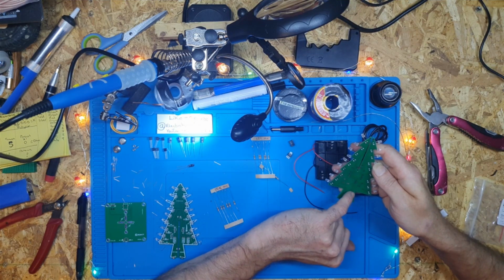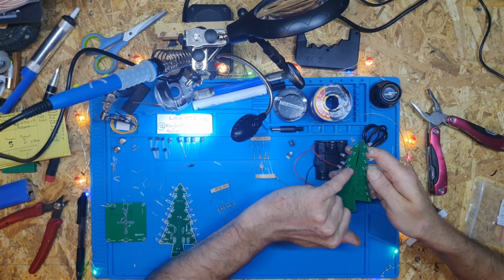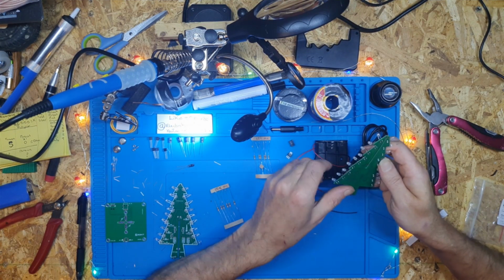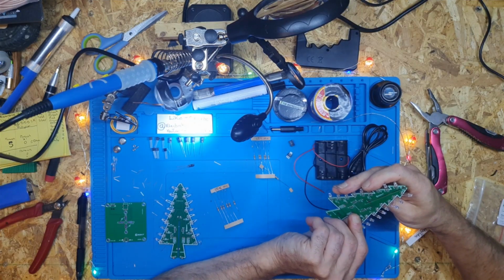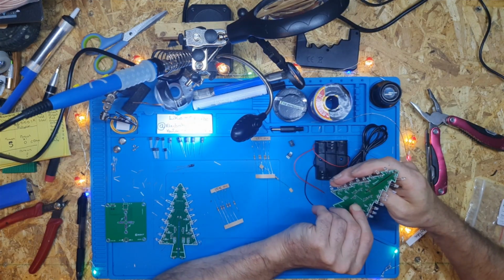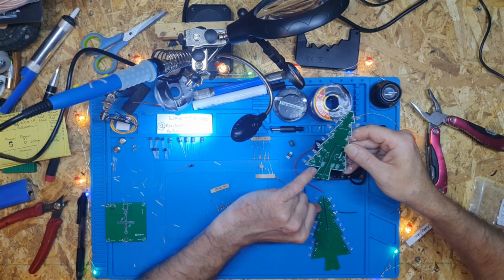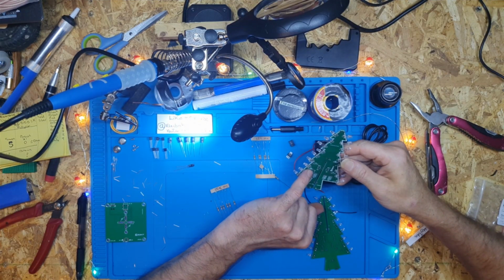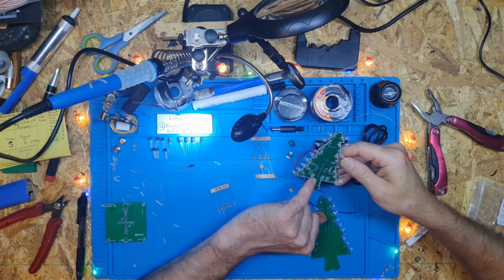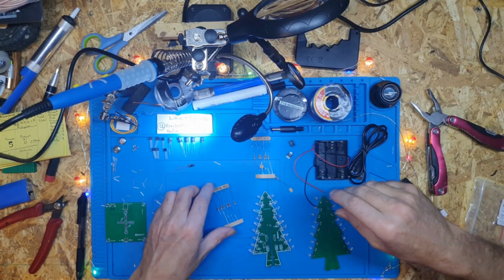Same there. Negative, but there seems to be a negative up here, so we'll have to check that out. And we also have 10K, 10K. This is going to be fun.